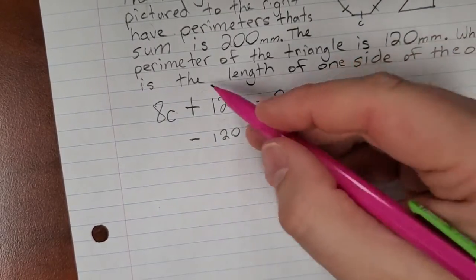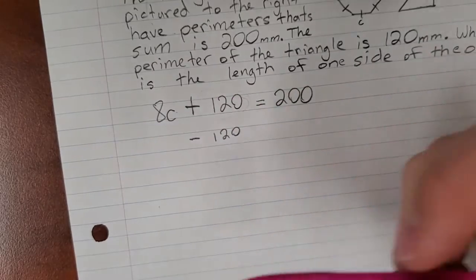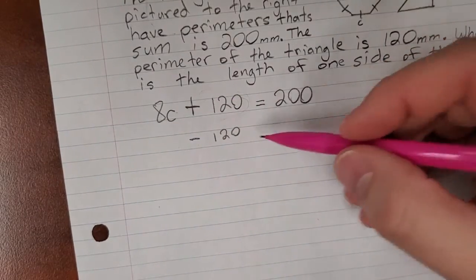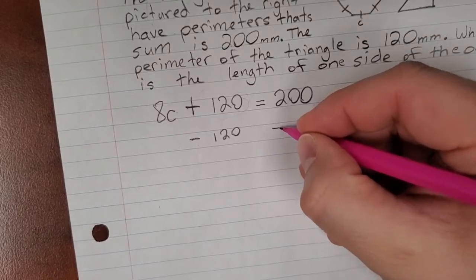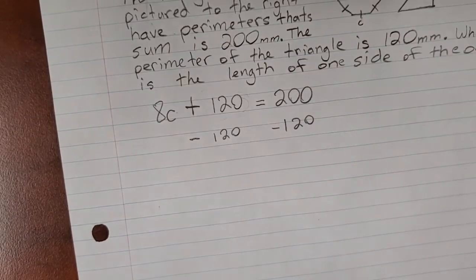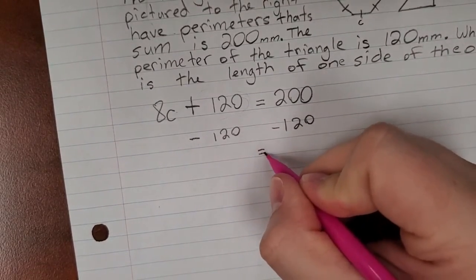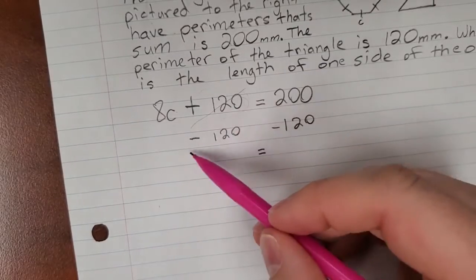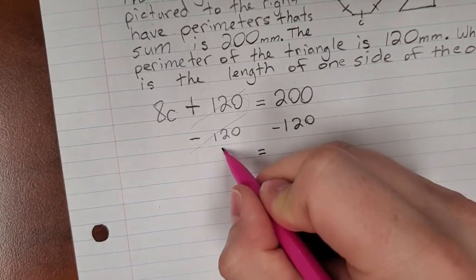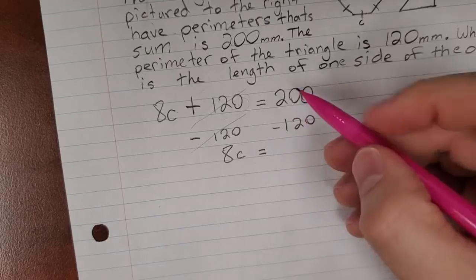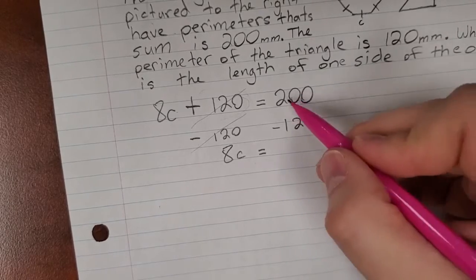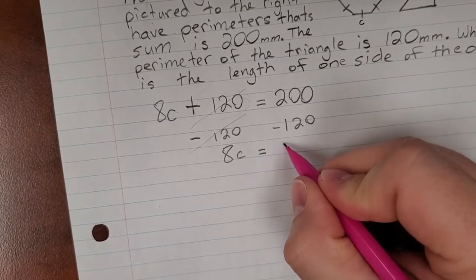But remember, anything we do to the left side of the equation, in order to keep it actually equal still, we need to also do to the other side. So we need to subtract 120 from this side. And what we're left with over here, this cancels with this, we're left with 8C equals 200 subtract 120 is 80.